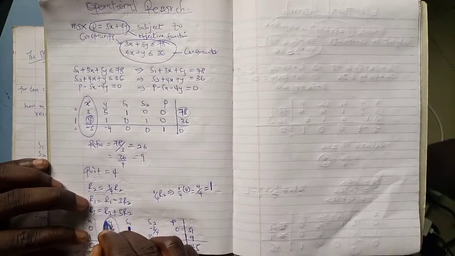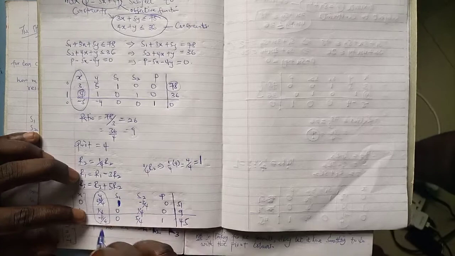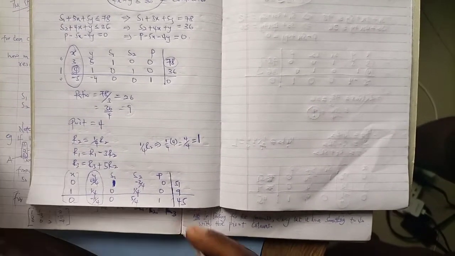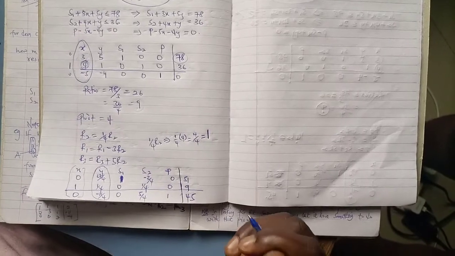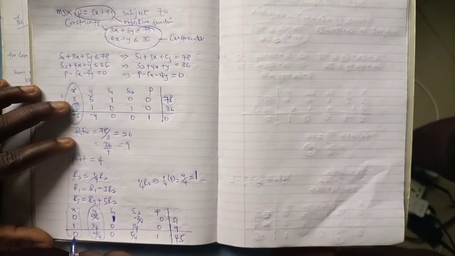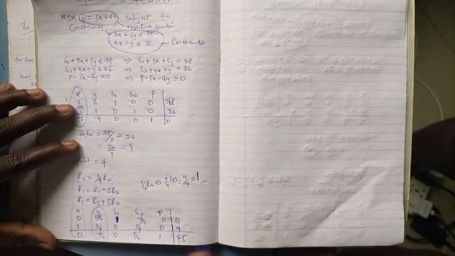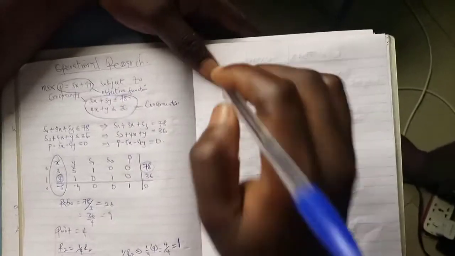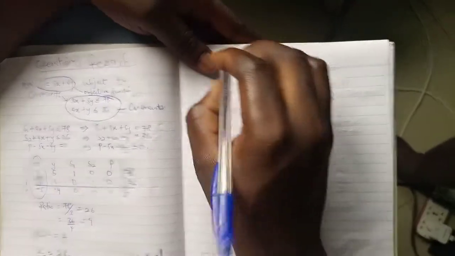Then I'm going to do something about it so that I get a positive value here, because the whole concept of this simplex method is that we're making the bottom of the tableau so that we get either zeros or only positive values. So let us go. Now I'm finding their ratios again.